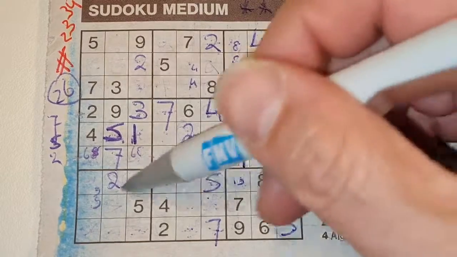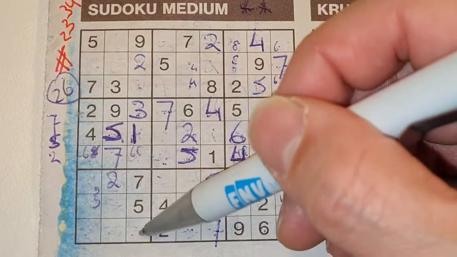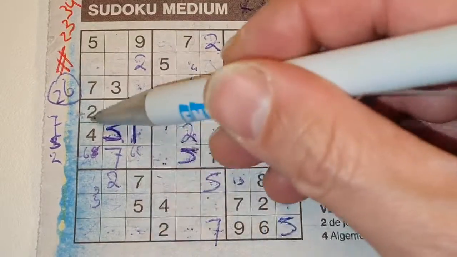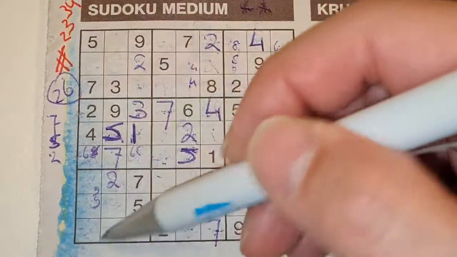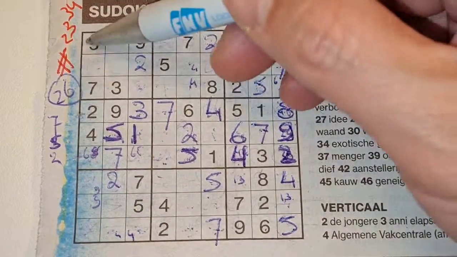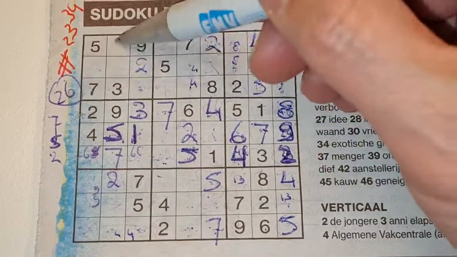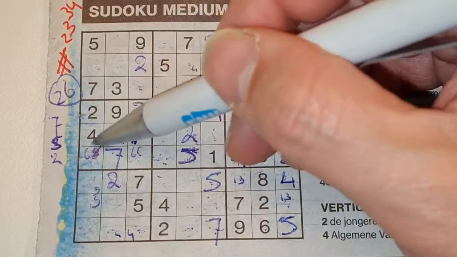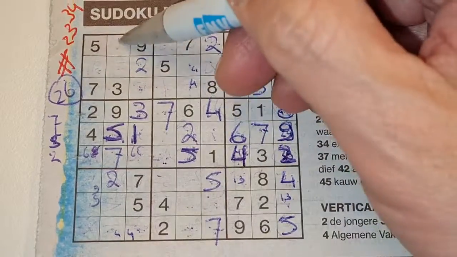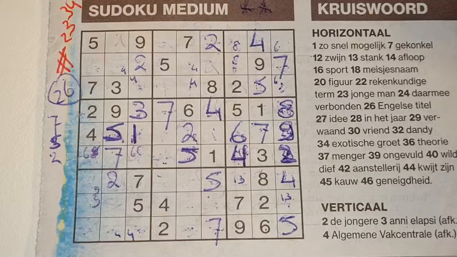So we have 4 in this row, 4 in the row below. So in the last row, the only 2 places for the 4 should be here or there, because we have a 4 in the first column. So the 4 could be here, could be there. Here also. 4 missing numbers. One of the missing numbers is 4. We see here 4, no 4 there. Here 4, no 4 there. So the 4 could be here, could be there. Alright.